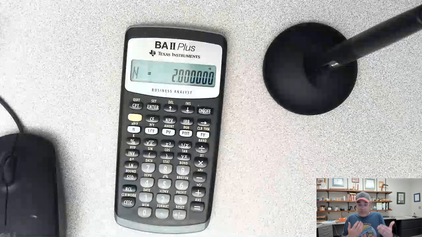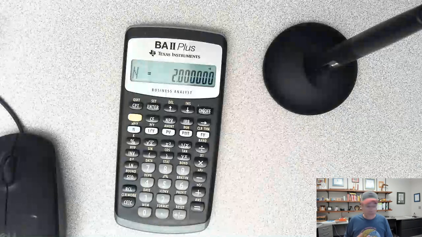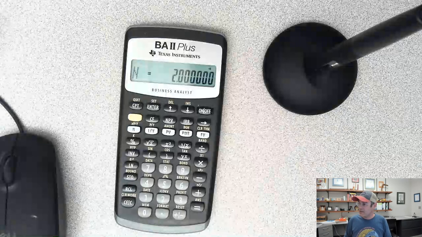The assumption is that we're not going to use begin mode, because I do not like begin mode, because you can forget to change back to end mode. And that's like being one question off on a standardized test, and that's no good for anybody.